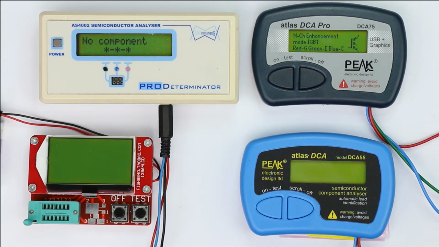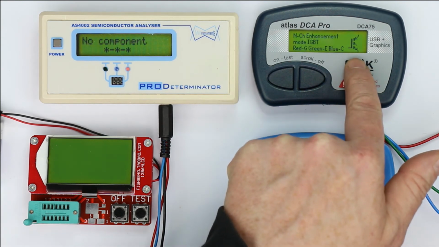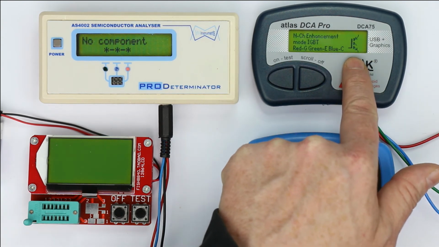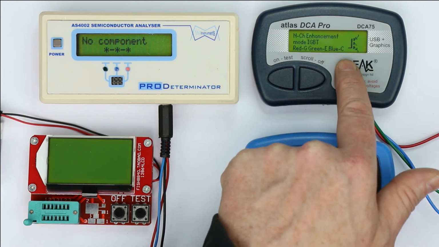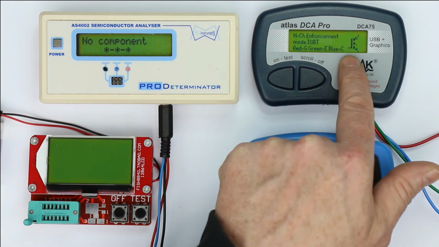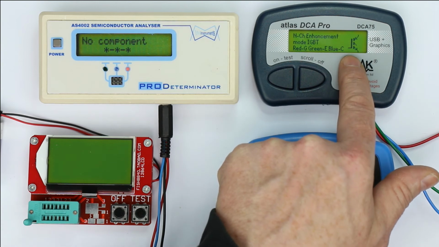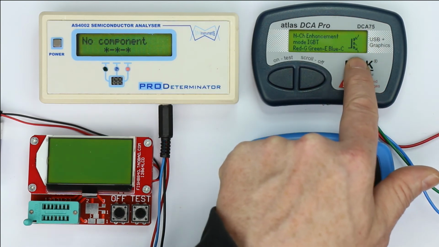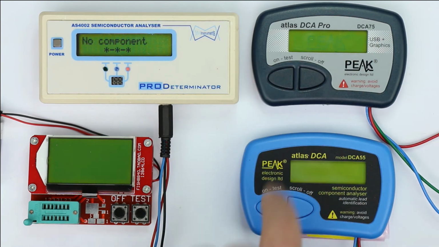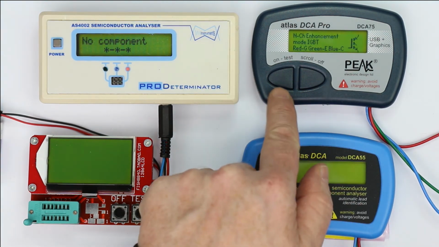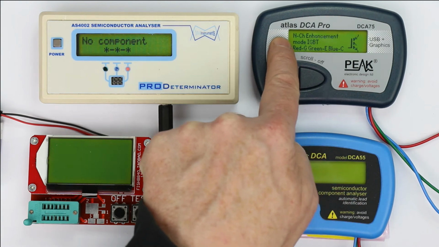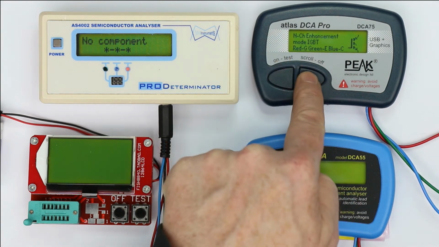So it's no wonder if you never have heard of them before. Here you can see from the component symbol that they are really a mix. You have a gate which looks like at a MOSFET, and you have a collector emitter, just as with a bipolar transistor. So what we already saw: the DCA75 could identify it as an N-channel enhancement mode IGBT.